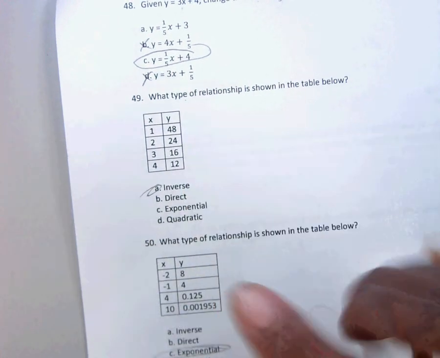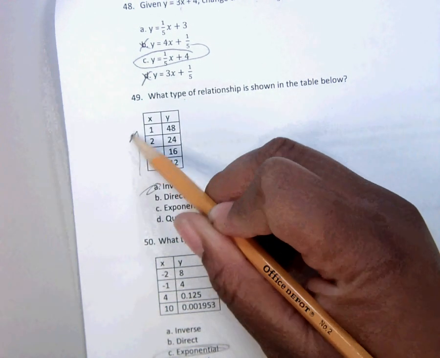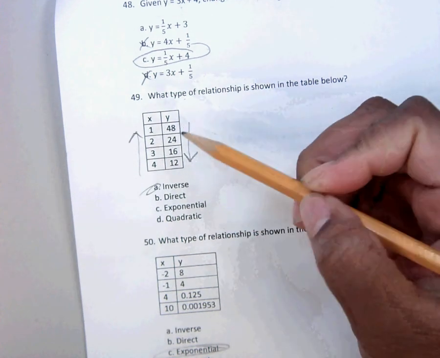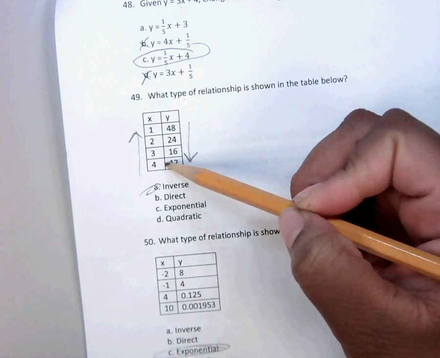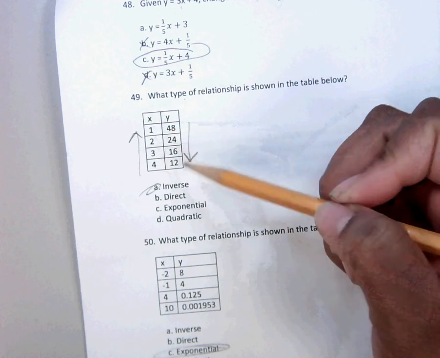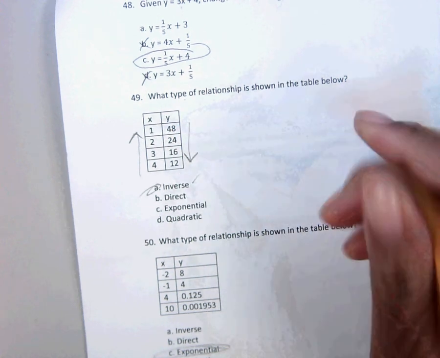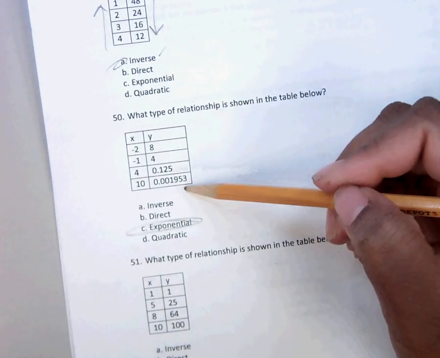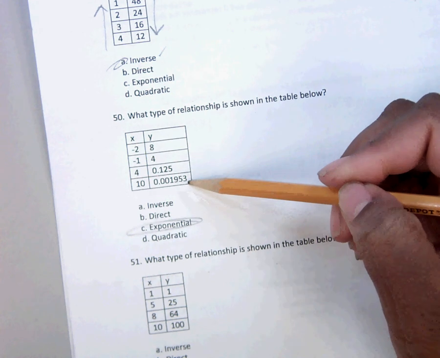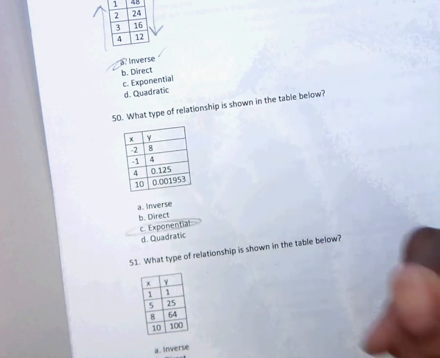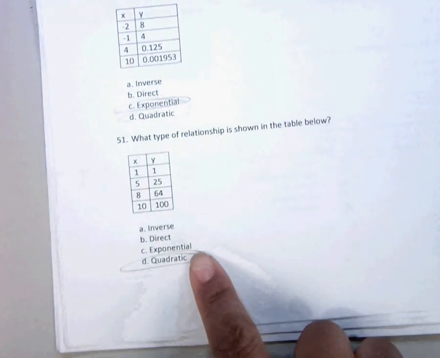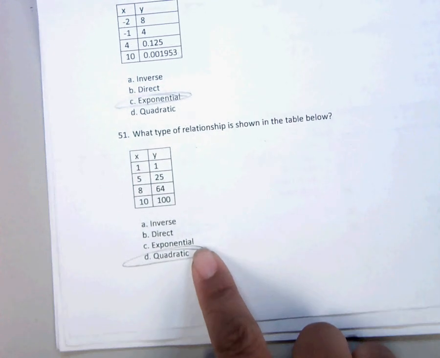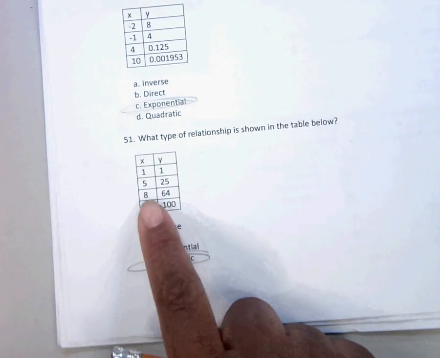What type of relationship is shown in the table below? This is inverse variation. These numbers go up, these numbers go down. And if I multiply all these together, I get 48 for each one. So that's inverse. I'm dropping fairly quick, so this is what you would call exponential decay. This one here is squared, so that's quadratic. 10 times 10, 8 times 8, 5 times 5.